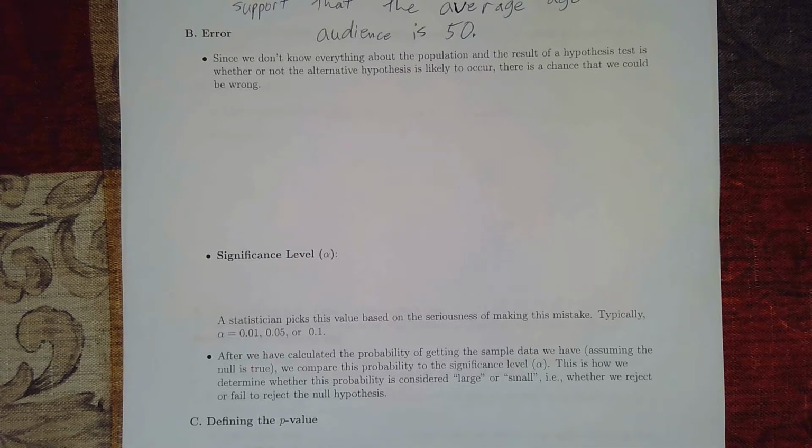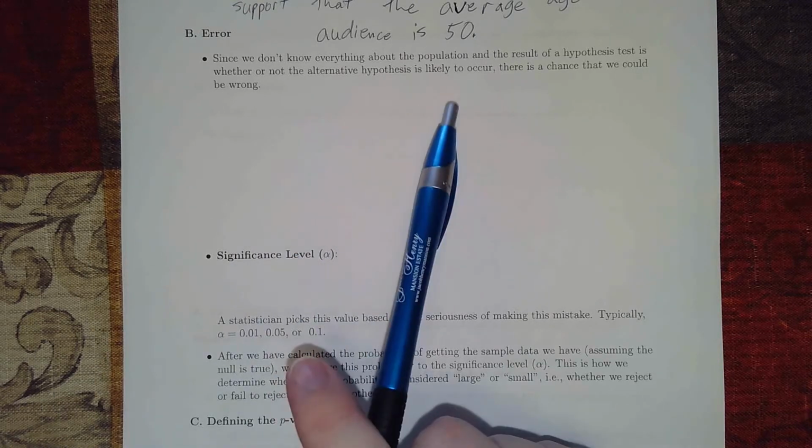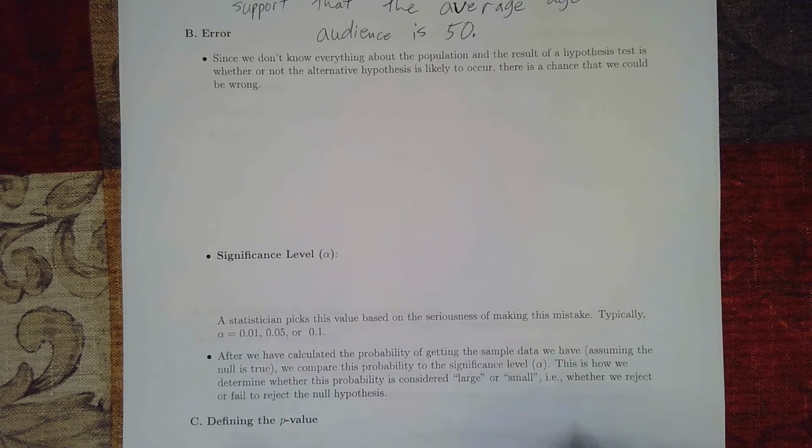All right, so let's talk a little bit about the error we could have. Note that we're using a sample here, and we don't have information about the entire population. So it's possible for us to get some sort of bad sample that results in us drawing the wrong conclusion. Since we don't know about the population, and the result of a hypothesis test is whether or not the alternative is likely to occur, there's a chance we could be wrong.